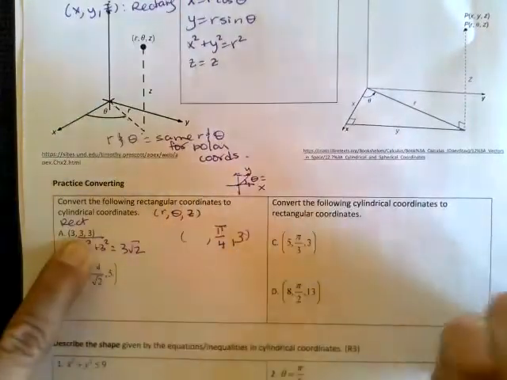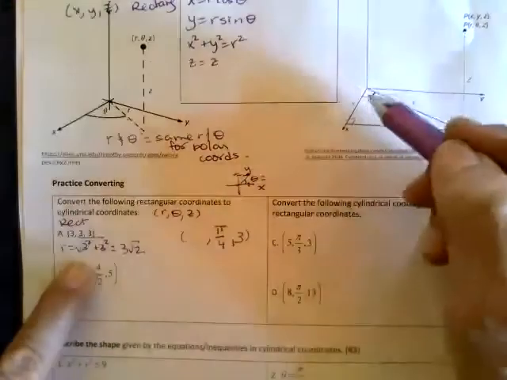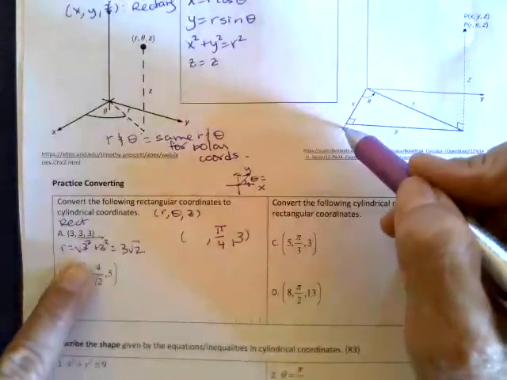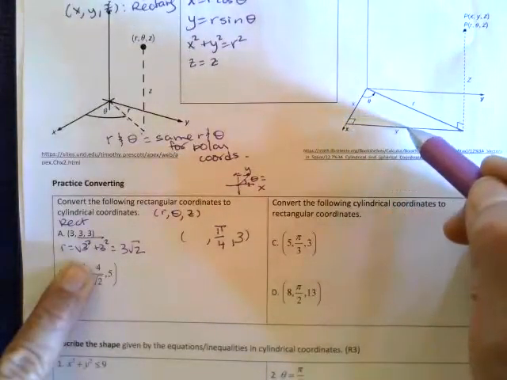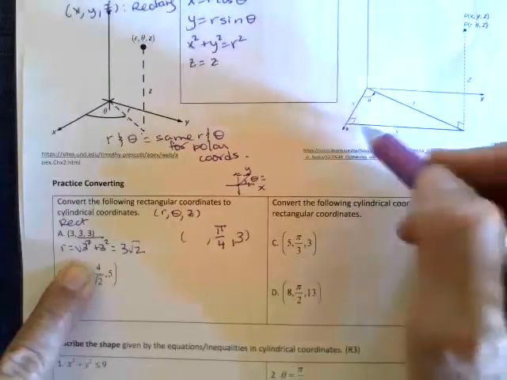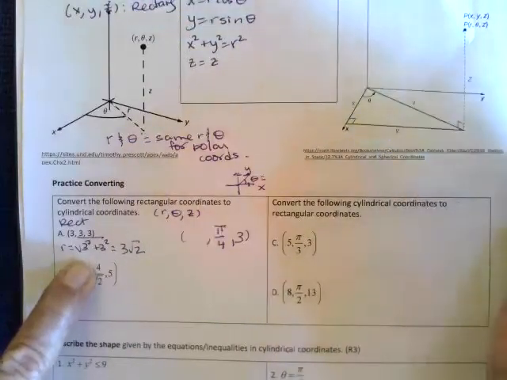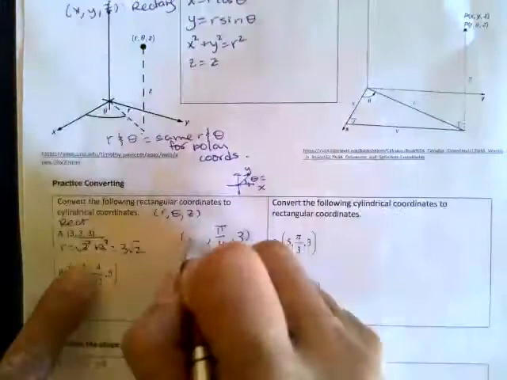So out 3 in the x, across 3 in the y, we're here in this positive xy plane, and that makes theta the positive pi fourths version. And then r is 3 root 2.